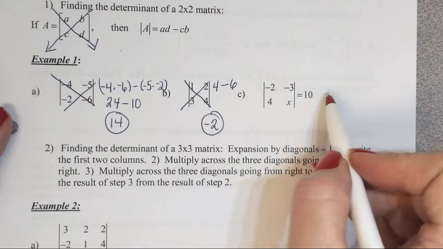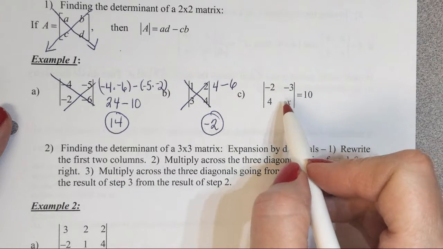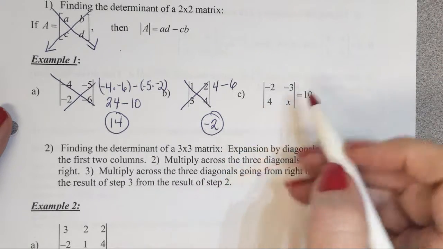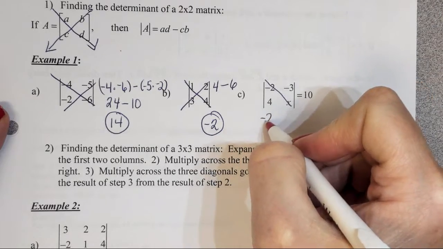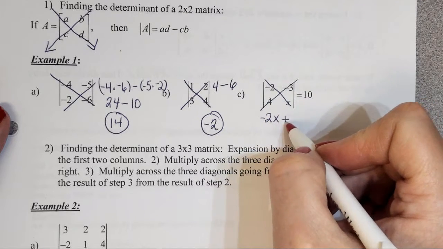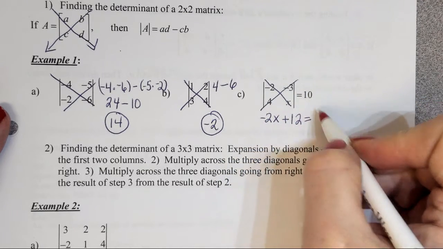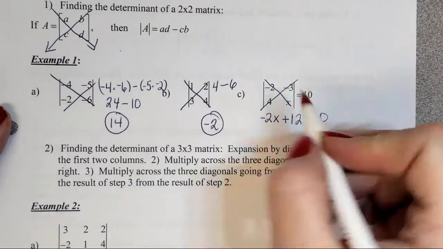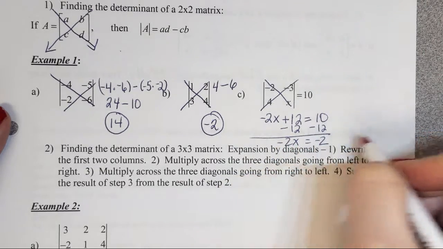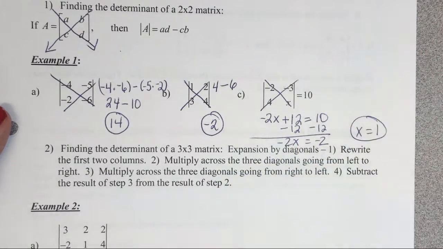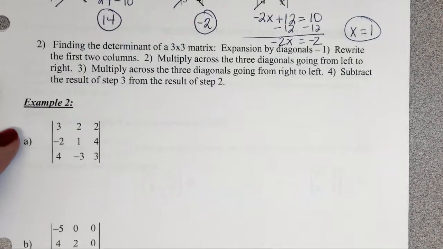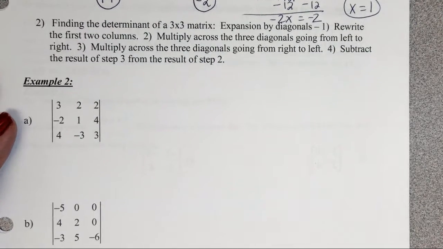On the ACTs, there's often a problem like this, where we're asked to find out what this x is. We have to notice that this is a determinant. So on a determinant, we multiply this way, minus, and we multiply this way. If it's minus -12, it's going to become plus 12, and they're telling us the answer is supposed to be 10. To solve this, I would subtract 12. I get -2x equals -2, so therefore x would have to be 1. Okay? Not difficult.